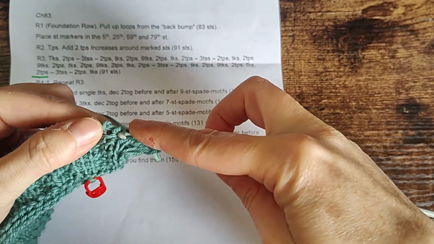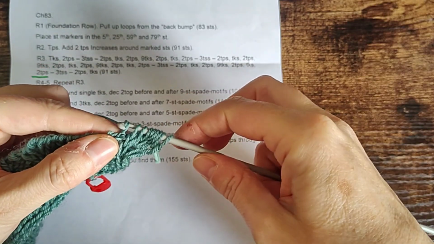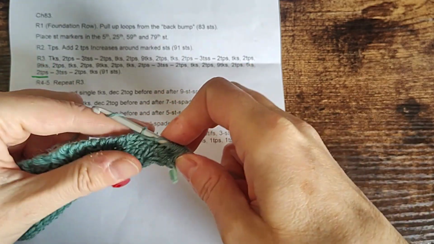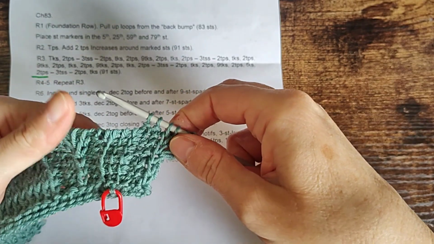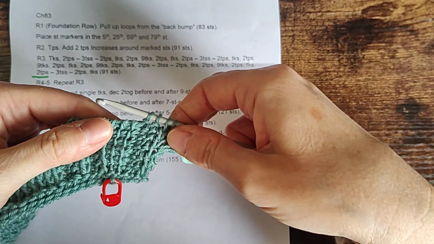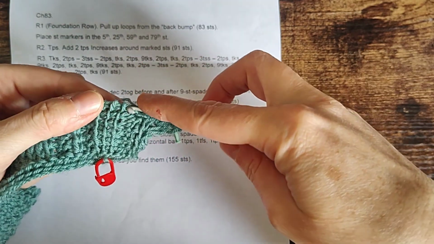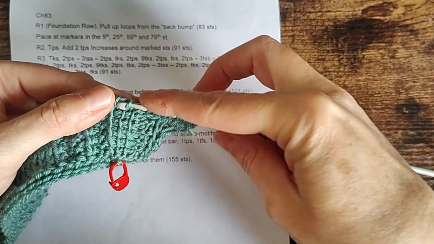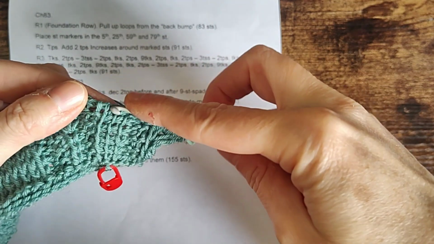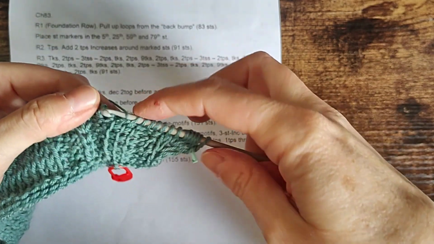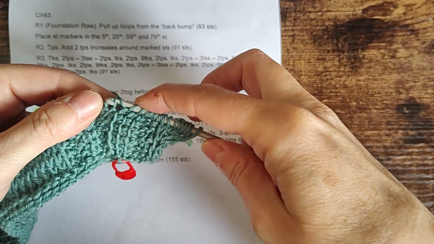Then we have our 2 TPS, our Tunisian purl stitches here. Then this is the marked section, so we know that we need to make our 3 simple stitches here as usual. Then we have our 2 purl stitches.